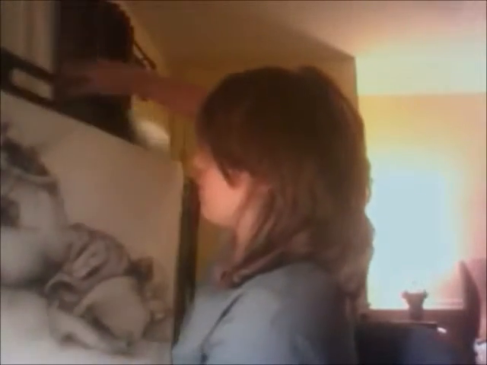Hello, my camera died, so it didn't record the rest of my drawing, but I did finish it and I have it here. Oh, it's heavy. It's kind of hard to see, so I'll include a picture of it. I'll put a picture of it in a link.